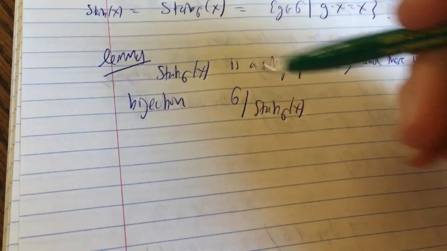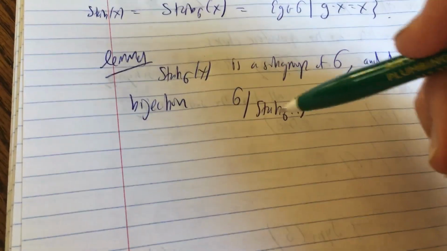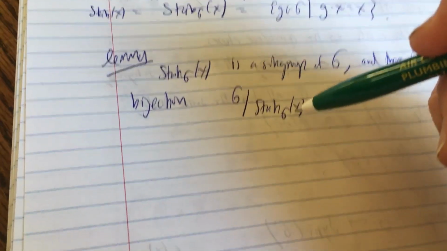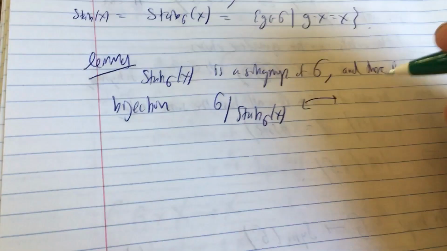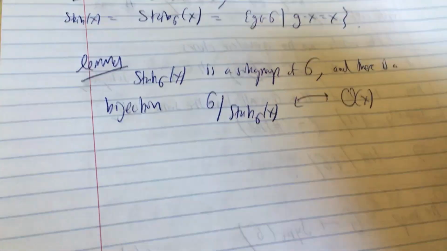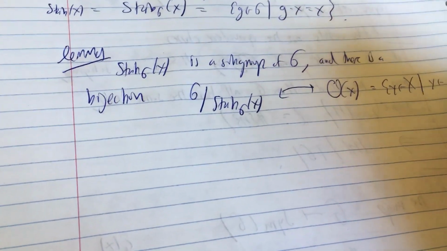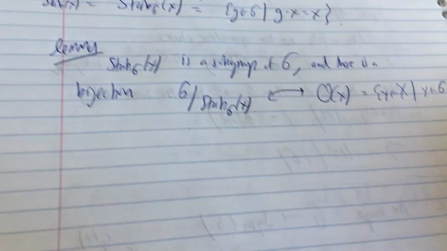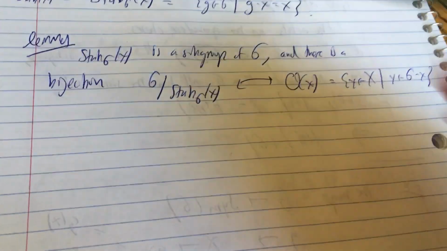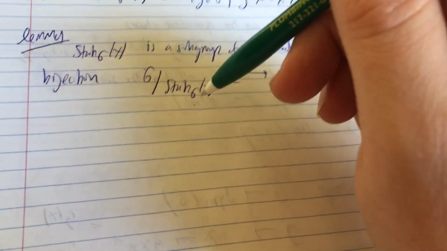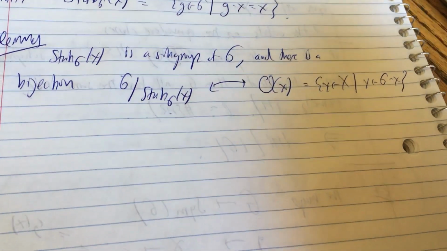It's a subgroup, and so of course I can take G and quotient out by it, the set of equivalence classes with respect to left multiplication by Stab_G x. So that's a quotient set of G, and that goes in bijection onto O of x, the orbit of x, right? So this is y in X such that y is in G times x. So there's a tight relationship between the stabilizer and the orbit. Namely, if I take G and quotient out by the stabilizer, I'm actually in a bijective relationship with the orbit.